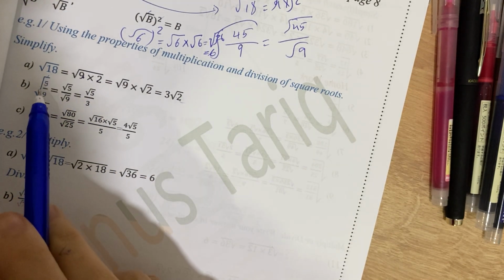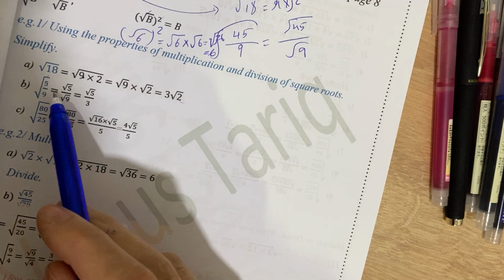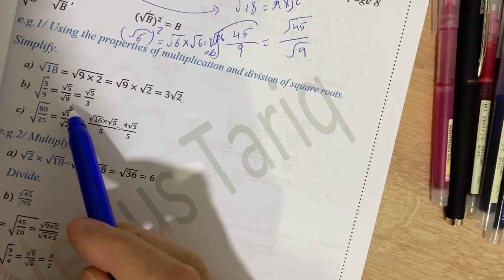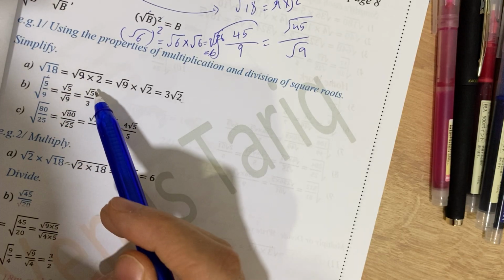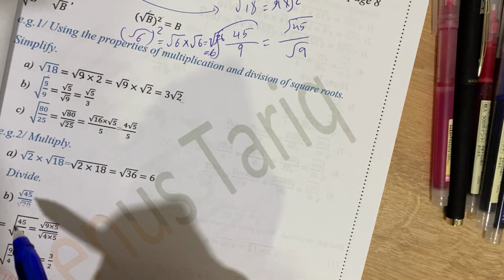And then square root of 5 over 9, you can divide it, for numerator and denominator also, square root of 5 over square root of 9. Square root of 5 is the simplest form, and it's not perfect, so we just write the same one. And square root of 9 is equal to 3.